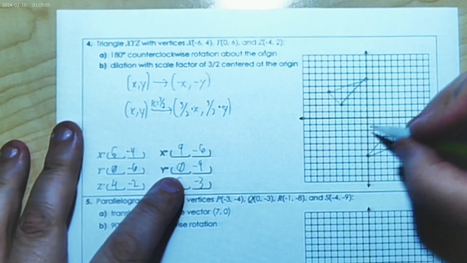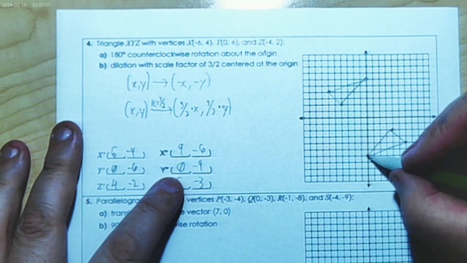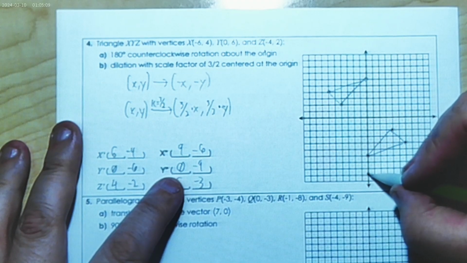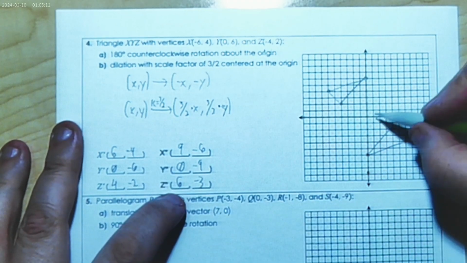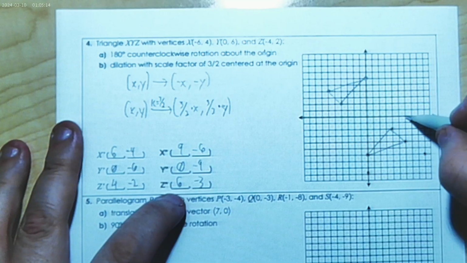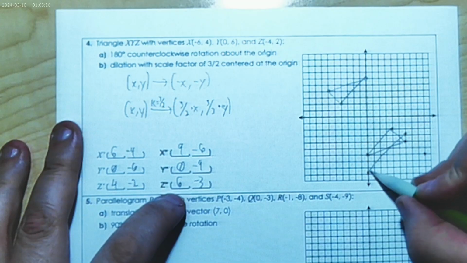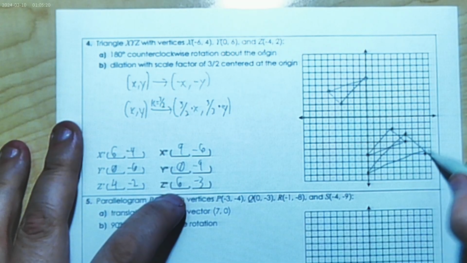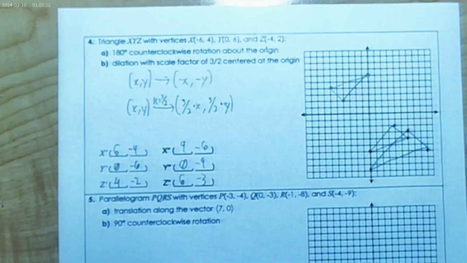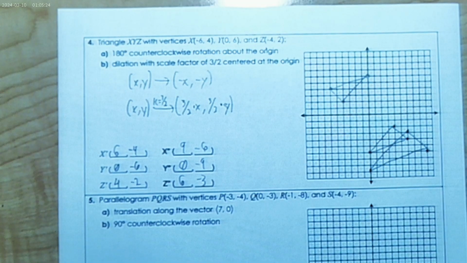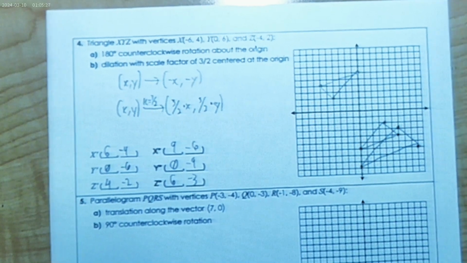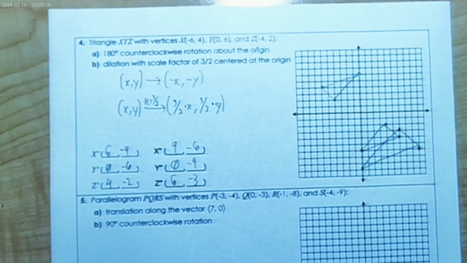Then 0, negative 9. 1, 2, 3, 4, 5, 6, 7, 8, 9. All righty. And then 6, negative 3. 1, 2, 3, 4, 5, 6. 1, 2, 3. There's that. So our triangle has gotten a little bit bigger. It's gotten appreciably bigger, enough that we can say we have a scale factor of 3/2 anyway. So yeah, that is the second one.